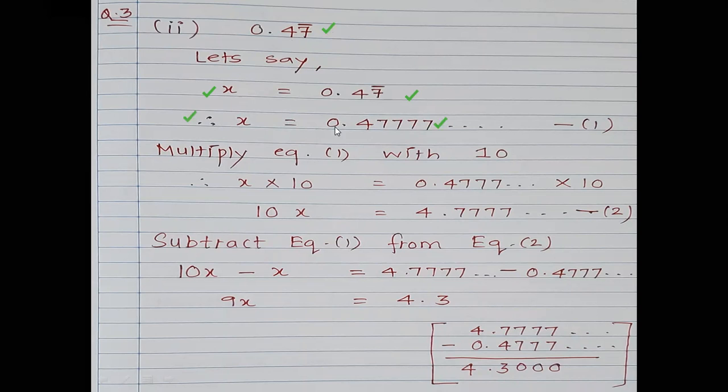So x is equal to 0.47777. Now, as we did in the last sum, we'll consider the number of digits on which the bar is. Here, the bar is on only one digit, the number 7. Hence, x will be multiplied with 10. And when x gets multiplied with 10, you get 10x. On the RHS also, 0.4777 has to be multiplied with 10.